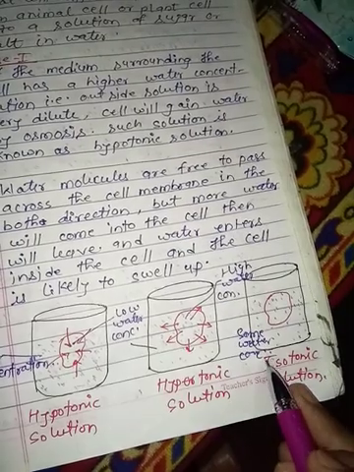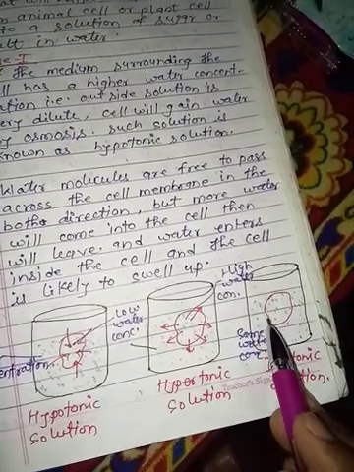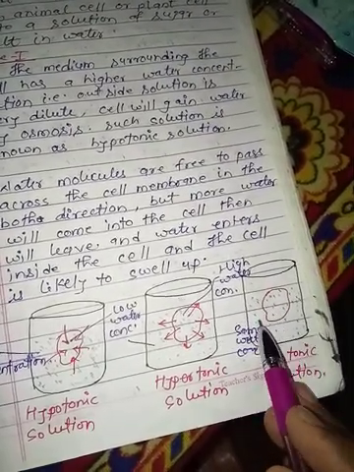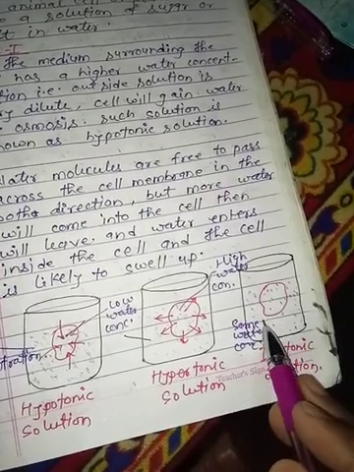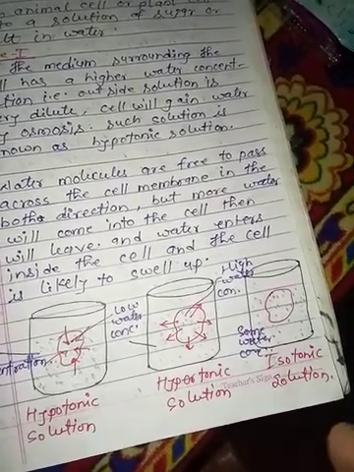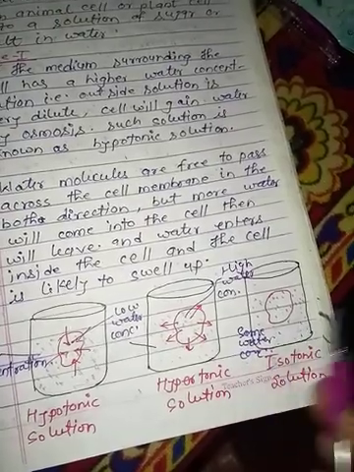The third case is the isotonic solution, because the concentration of water inside and outside the cell is the same, so no net movement is observed in an isotonic solution.